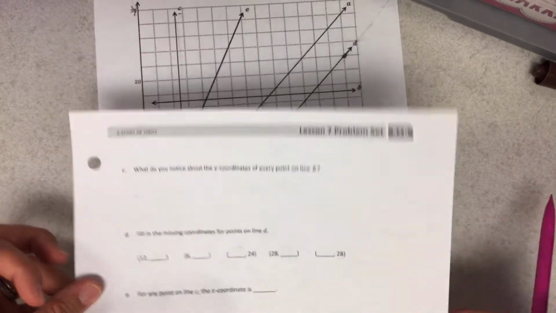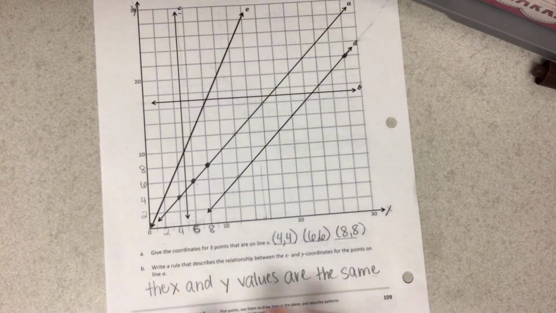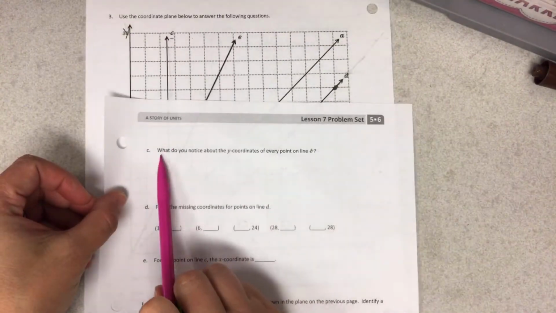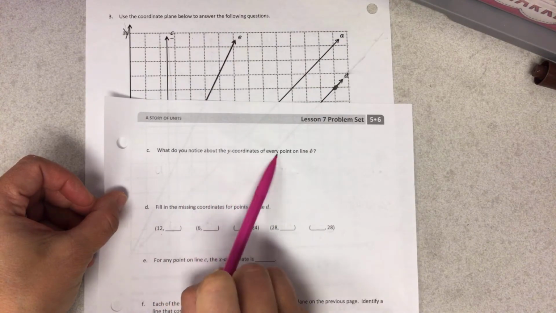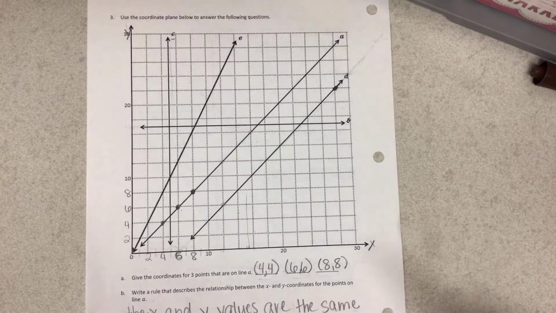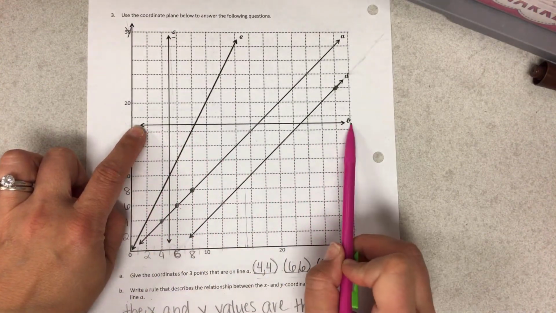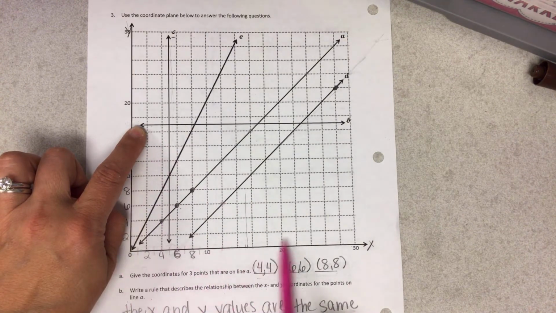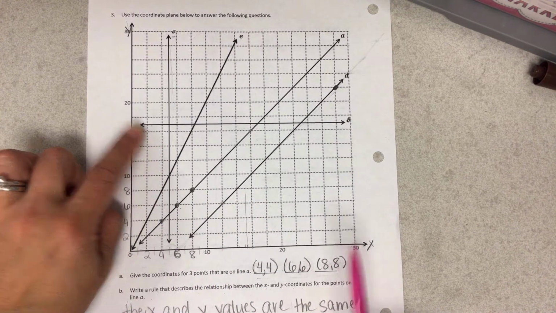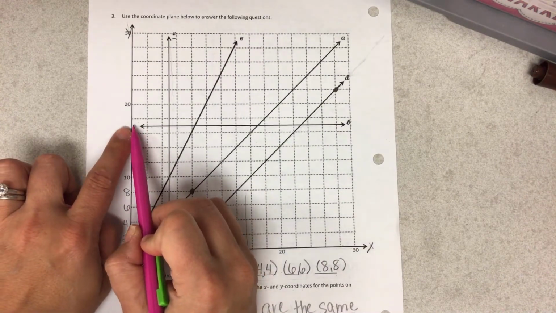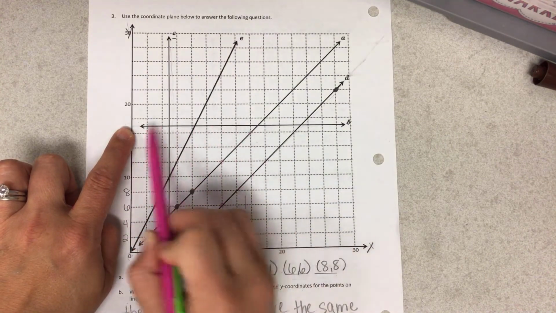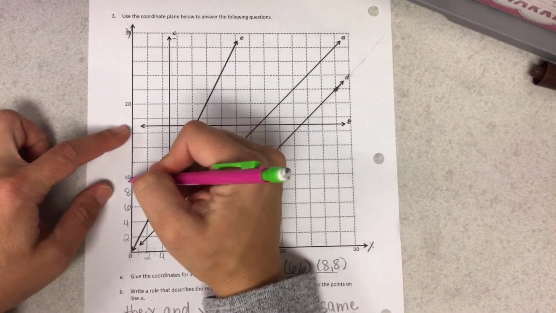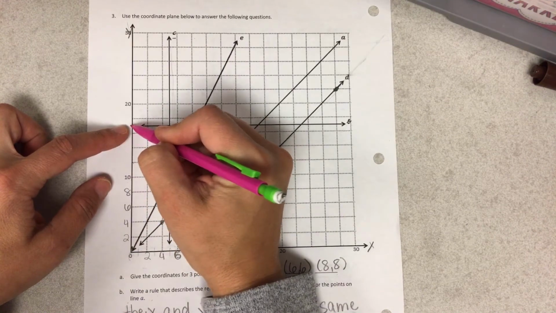Moving on, this one is on your next sheet, but I'm just going to keep going and go back and forth showing the coordinates. This first one says, what do you notice about the y coordinate of every point on line B? So I'm going to find line B, which is right here. Remember, my x is the first number, but my y is the second number. Each one of these, my y is all going to be the same because it is a horizontal line. So I need to figure out what is the same. Well, I've got 12, 14, 16, so it's going to be 17.